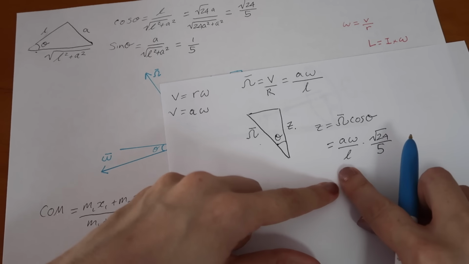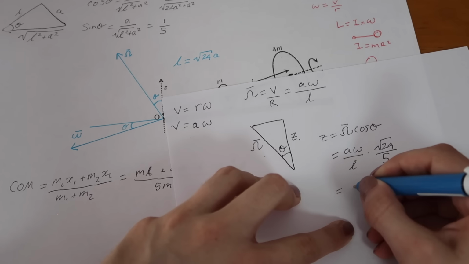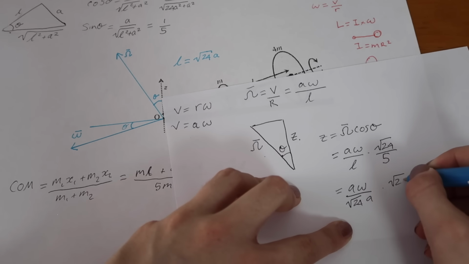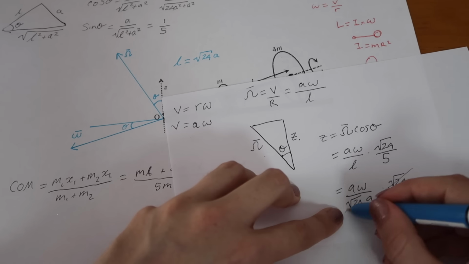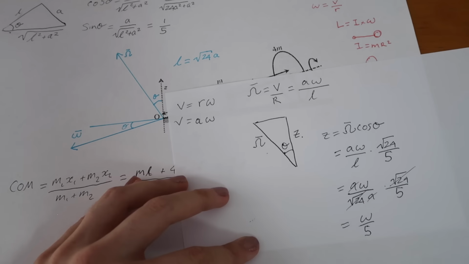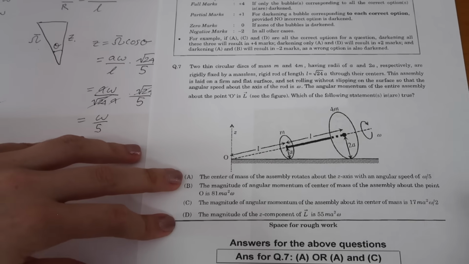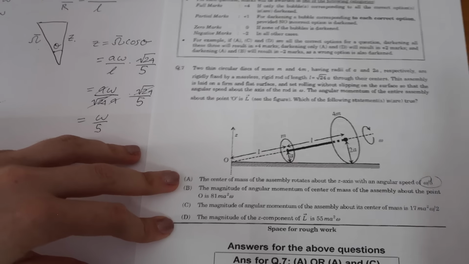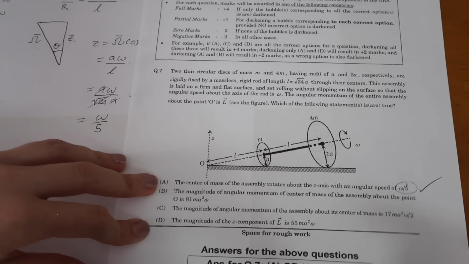If we then also substitute the value of L, which we know to be square root of 24a, we get a omega, and if we cancel out some of the terms, we are left with omega over 5. And that, ladies and gentlemen, means that part A of our exam question, that the angular speed around the z-axis is omega over 5, is actually true. So A is one of the correct answers to this question.